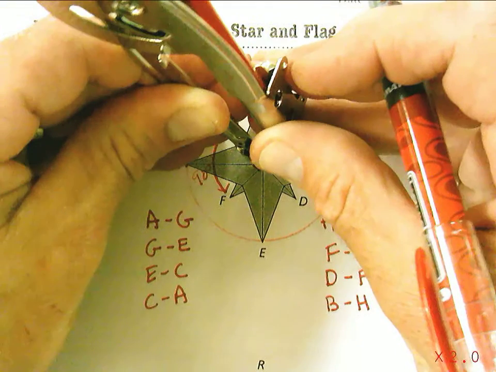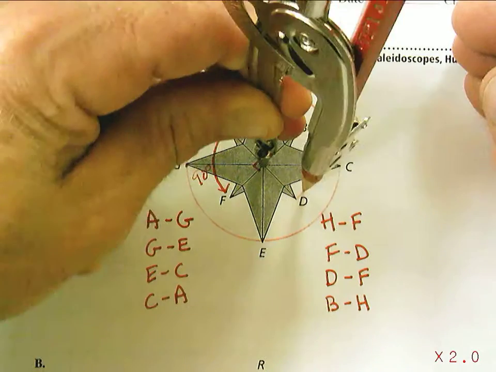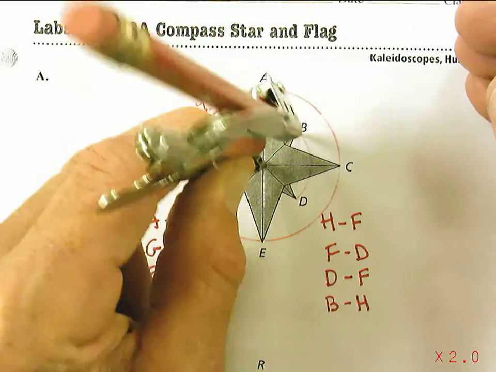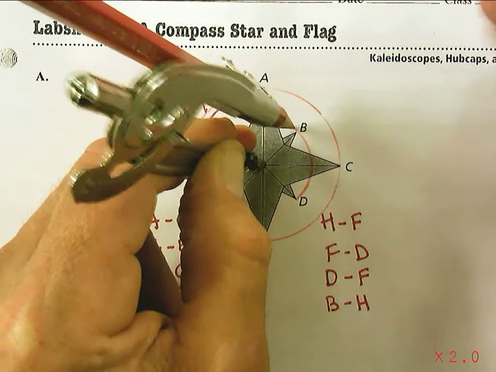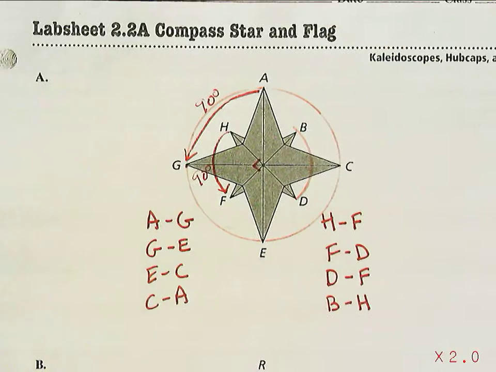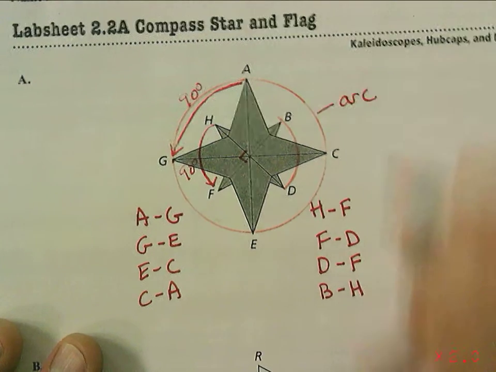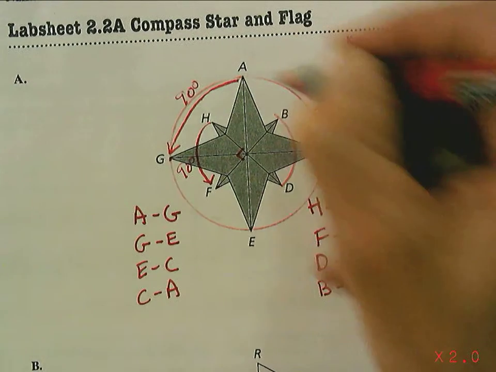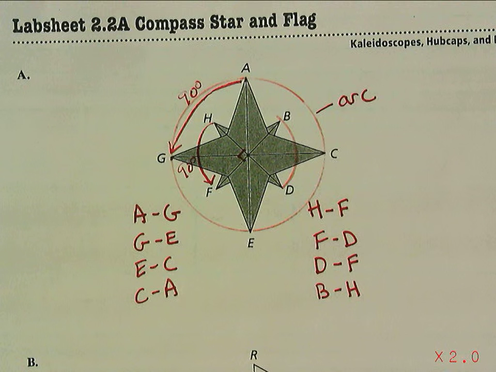You can think of the arc between these. If I just draw the arc in there, or the circle, and can continue it all the way around, but I'm just going to stop there. You can see that that's called the arc of which that rotates. So if I want to rotate this image, that path is called the arc.